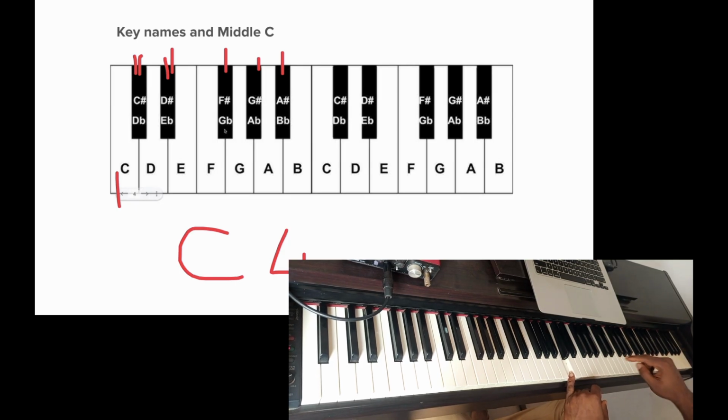So middle C is not this C. Middle C is not this C. This is middle C, which is the fourth C on the piano keyboard. Let's count. This is the first C, this is the second C, this is the third C, and this is the fourth C. So middle C is C4 on the keyboard.